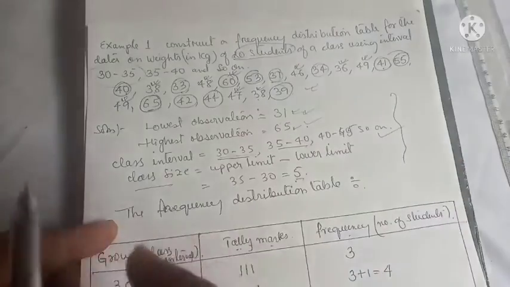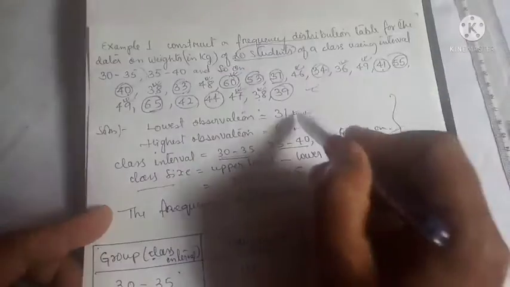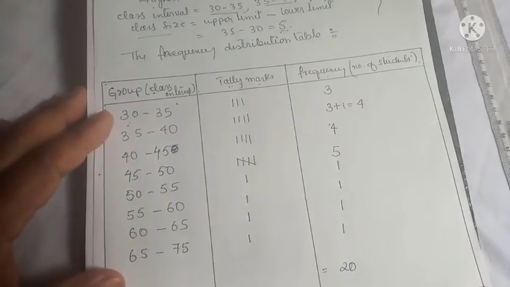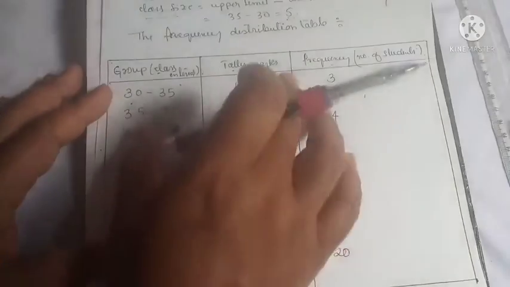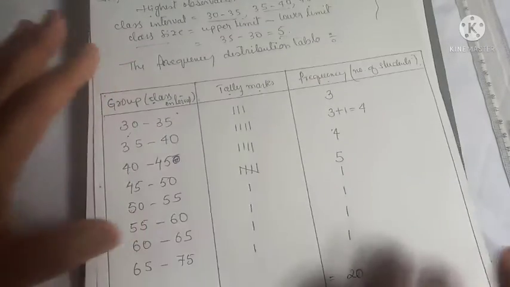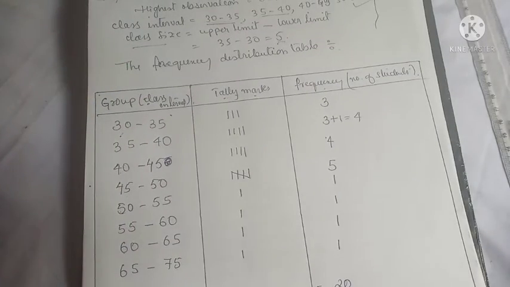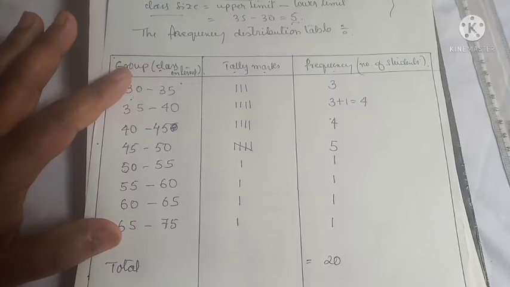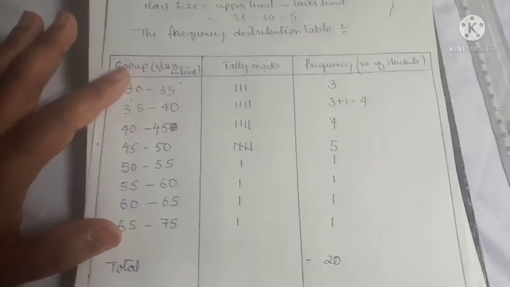To find the frequency table, first we have to write lowest, highest, class interval and class size. And then we have to prepare our frequency distribution table. The class interval has already been given in your exercise, in the question. This is how we prepare the frequency distribution table. Next we have another example to understand more. Let's see.